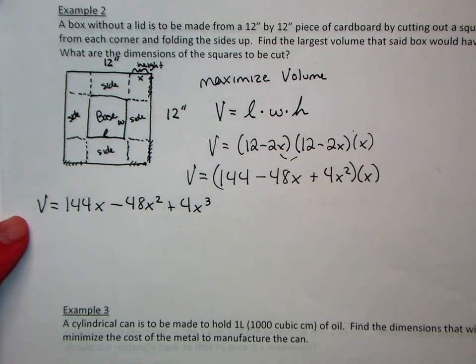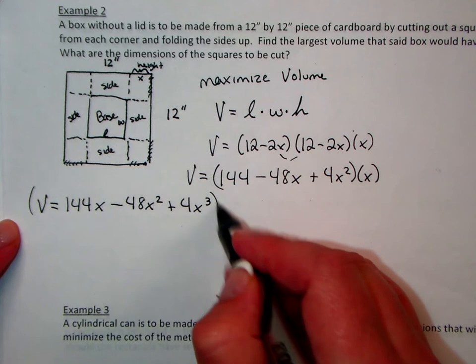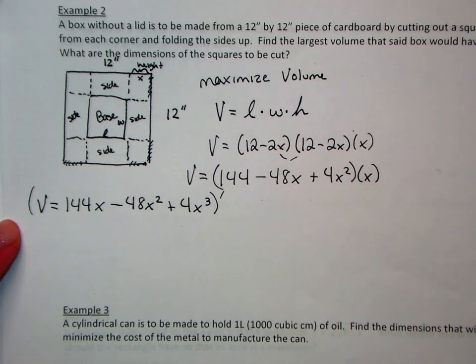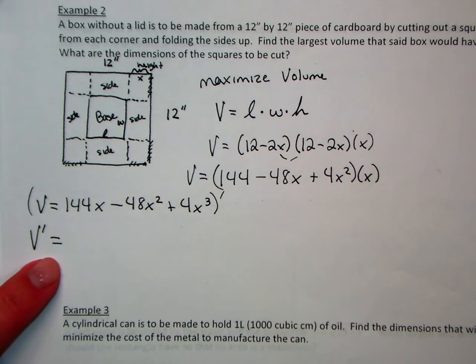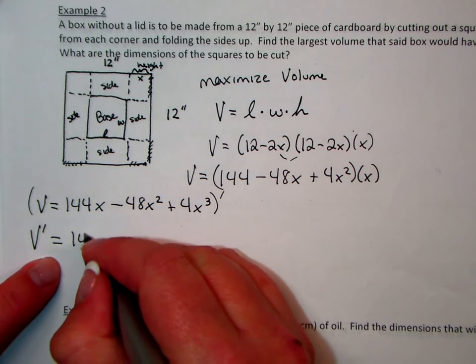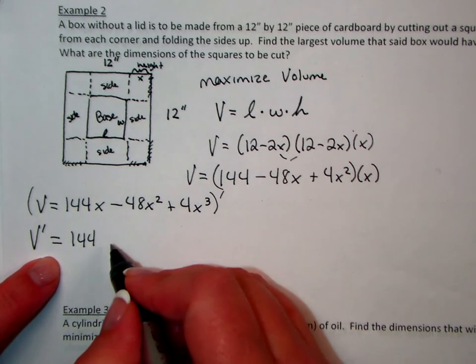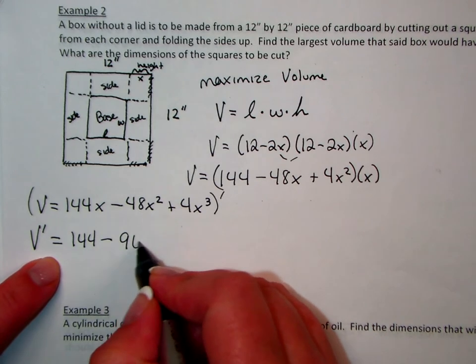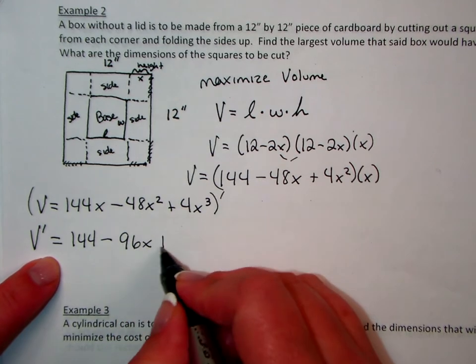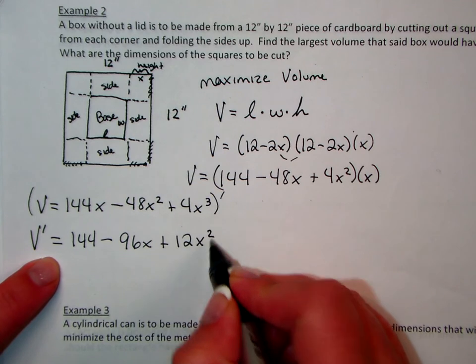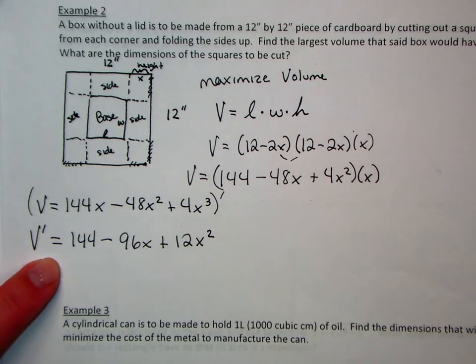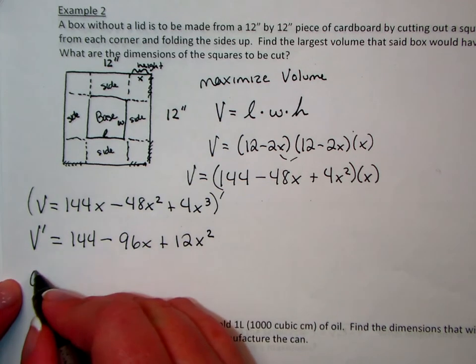We want to maximize this, so I need to take the derivative, because the maximum is going to occur when the derivative equals 0. So what is the derivative of the volume here? We're going to get 144 minus 96x plus 12x squared. So I want to set this equal to 0.